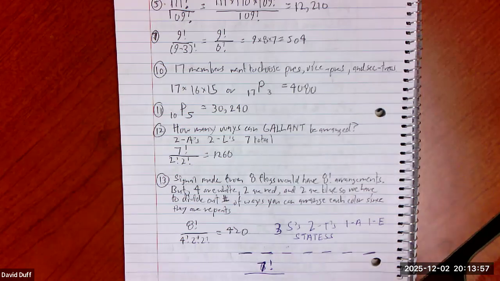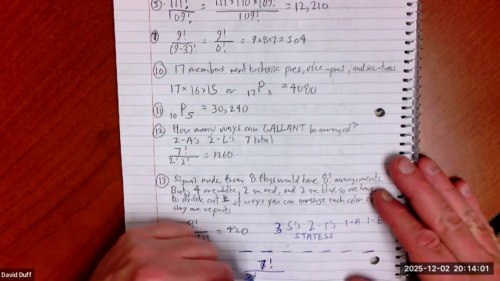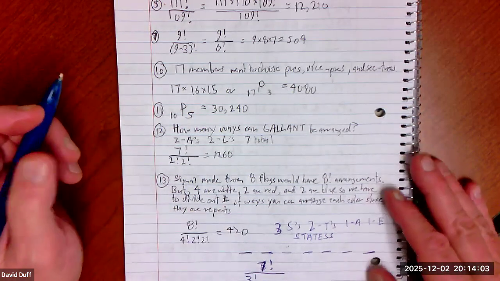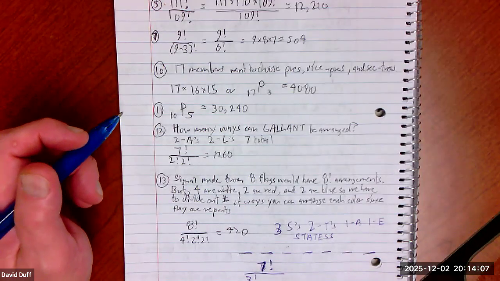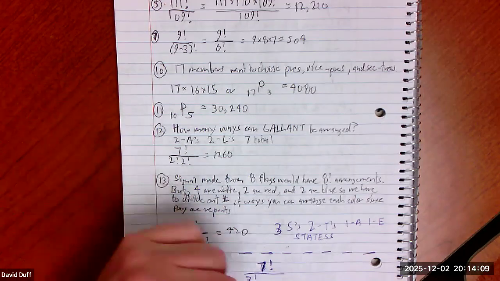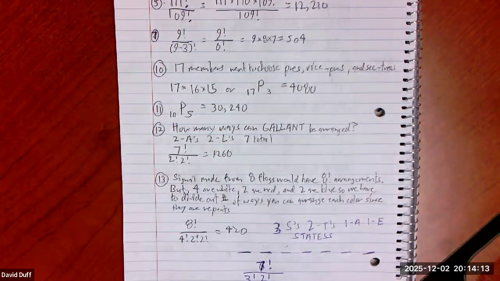We have 1 letter 3 times. So those 3 factorial ways that I counted into the original permutation, they have to be divided out. Those 2 factorial ways that I can arrange the T's, they have to be divided out, right?